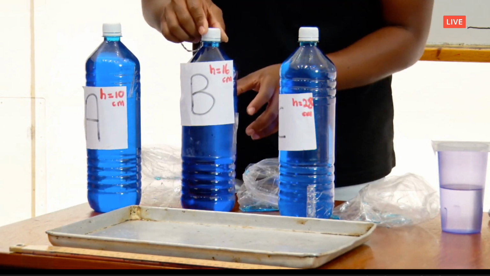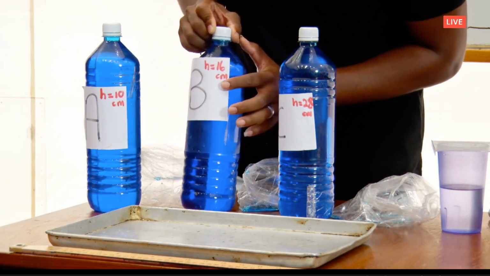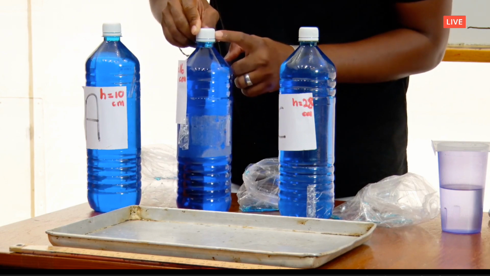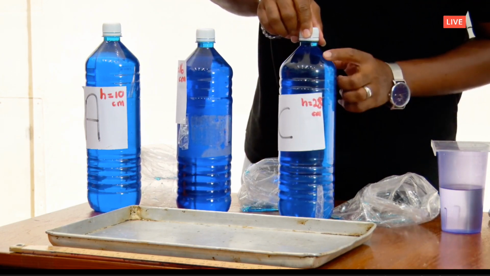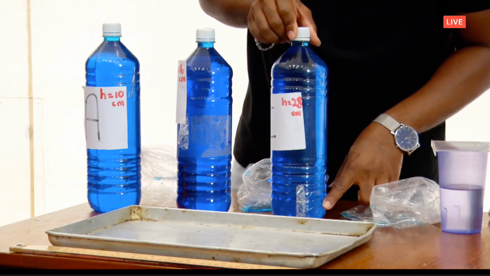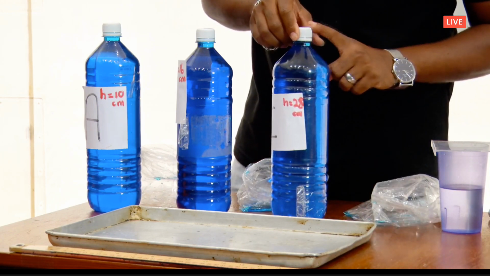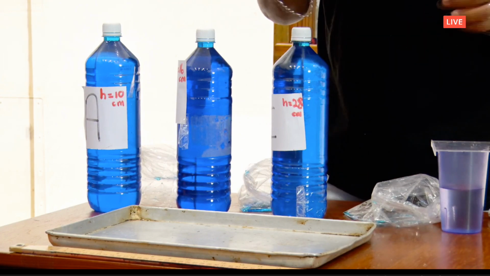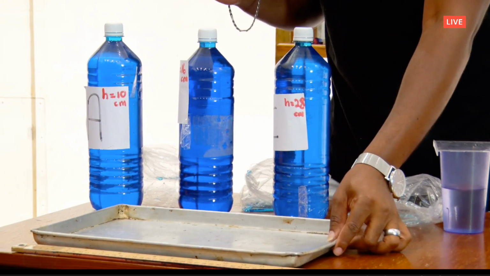Now this first bottle, bottle A, has an opening which is 10 centimeters from the top of the liquid. Bottle B has an opening which is 16 centimeters from the top. And bottle C has an opening which is 28 centimeters from the top.